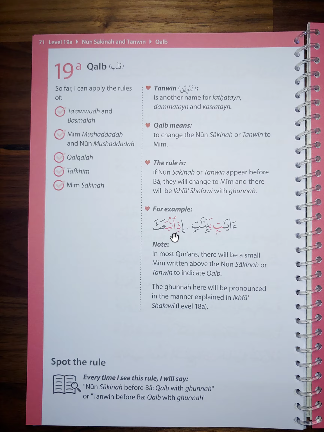Therefore, you will have ikhfa shafawi because it's followed by a ba. And you will do gunnah. So what does that mean? Instead of reading idhin ba'atha, you will read idhim ba'atha. Right? Remember how you do ikhfa shafawi? You just ever so slightly touch your lips and you make a gunnah. Idhim ba'atha.